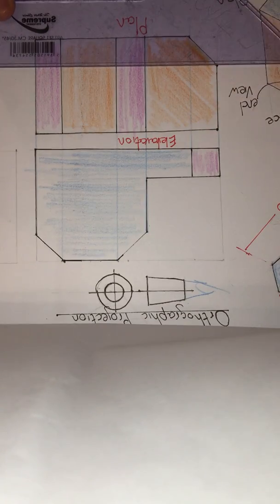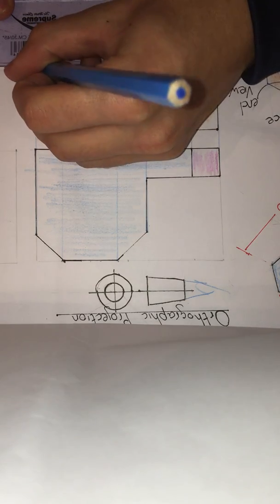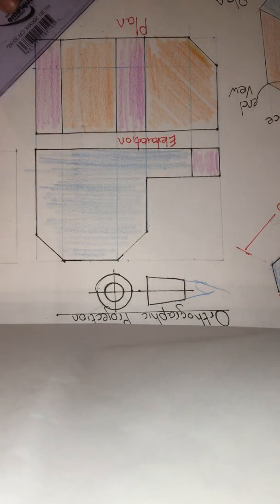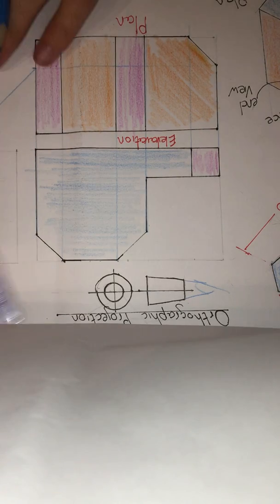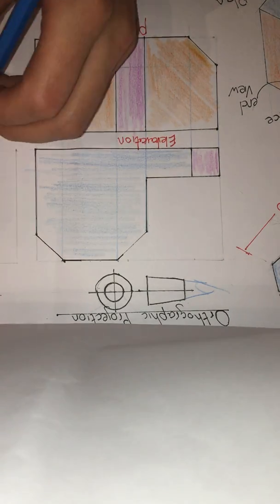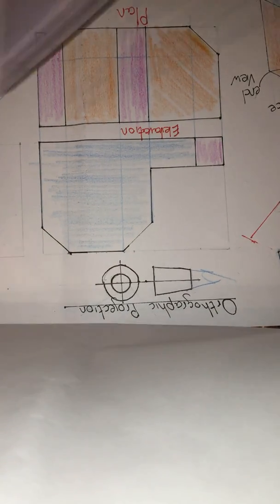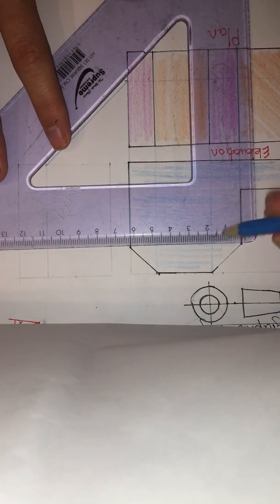We'll use our blue pencil for this. Across to the end. Mark that there. And bring it up 45 degrees. You can project this vertically up. We can also project across our chamfer lines.